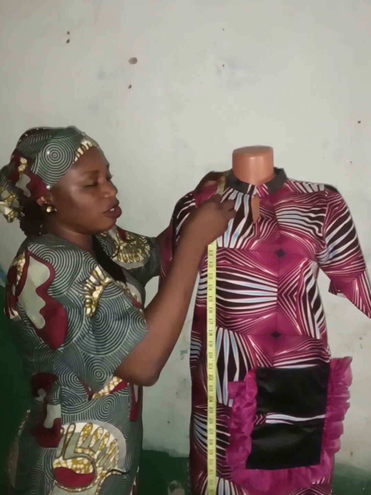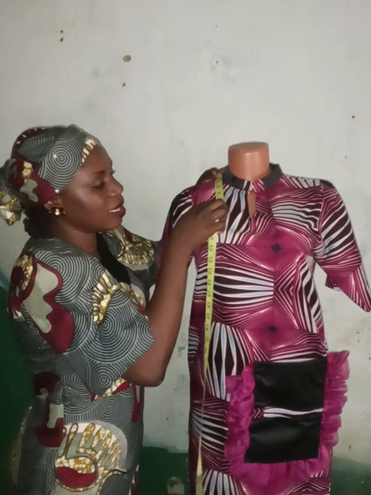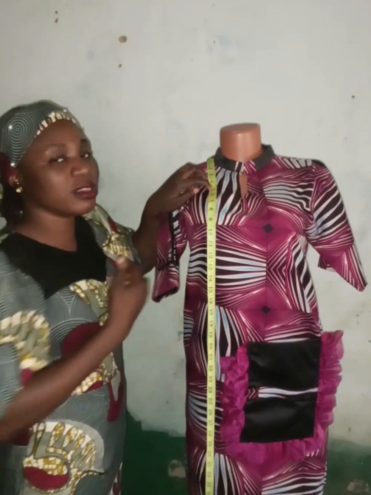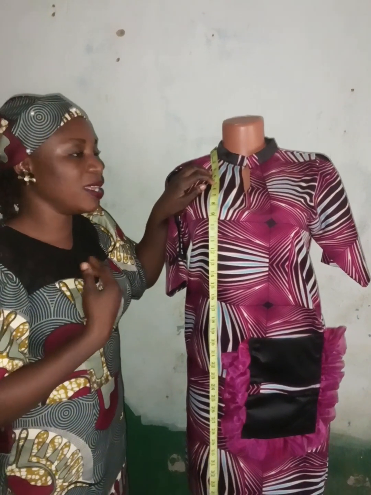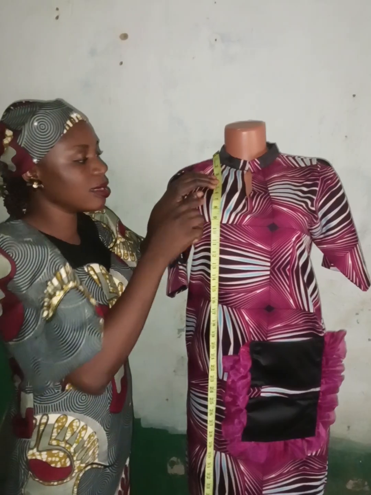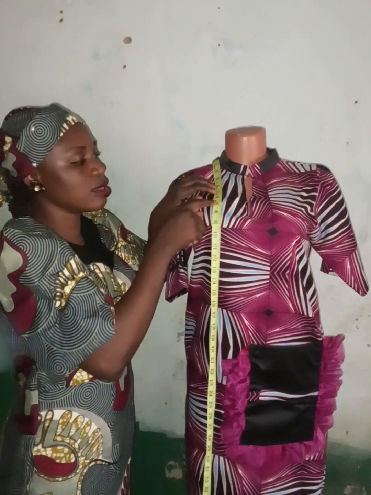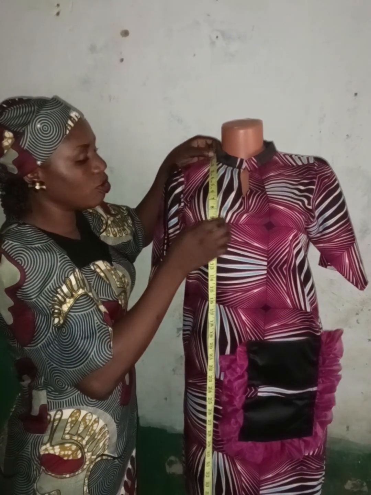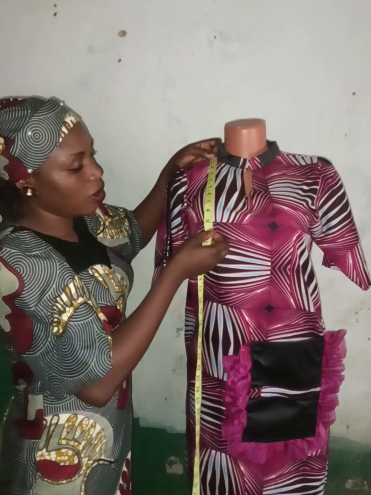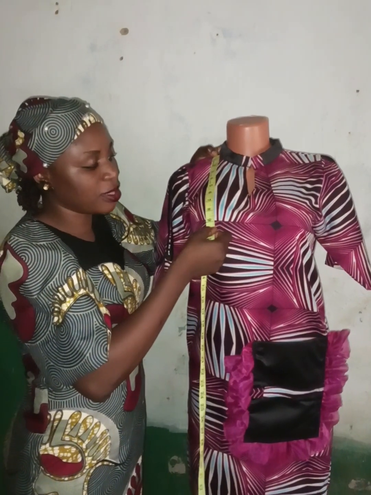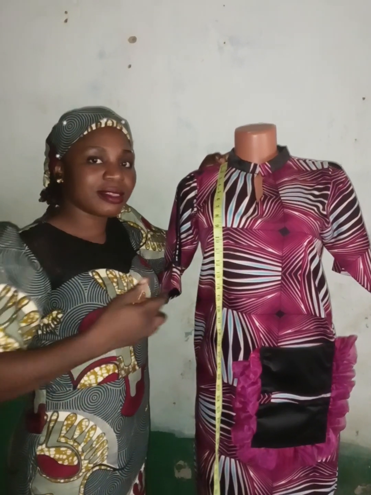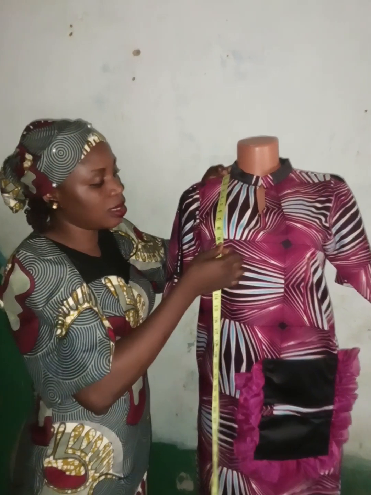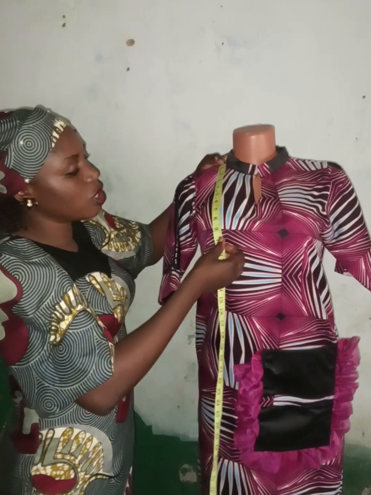The first thing is the shoulder to the chest. That is where your client wants the cleavages to show. Maybe if the person wants to reveal the cleavages, you're going to ask, is it 5 or 7 or 6? Where do you want it to be? And that is it. Now, from the shoulder to the bust, that's the bust point. On this mannequin, I have 9.5. You are going to be sure that it's on the bust point, the middle, the center of the bust, and this is it. Now to the under bust.